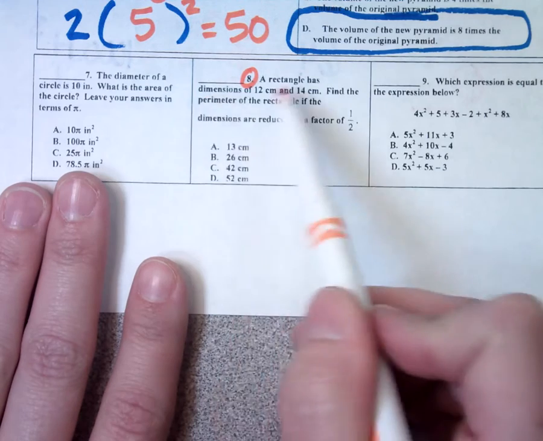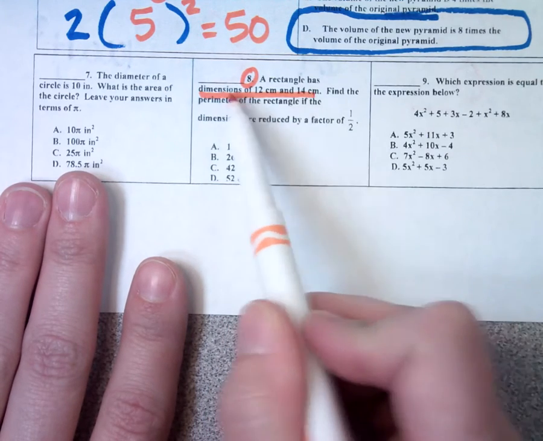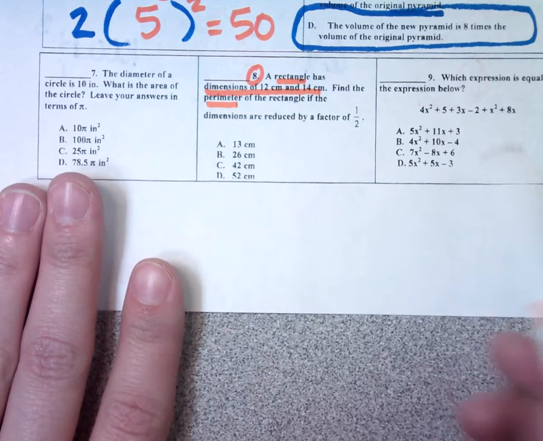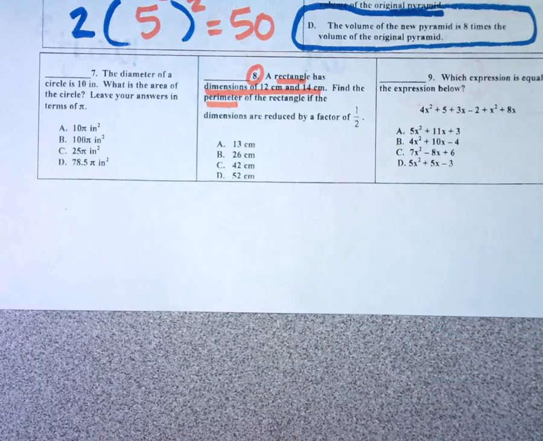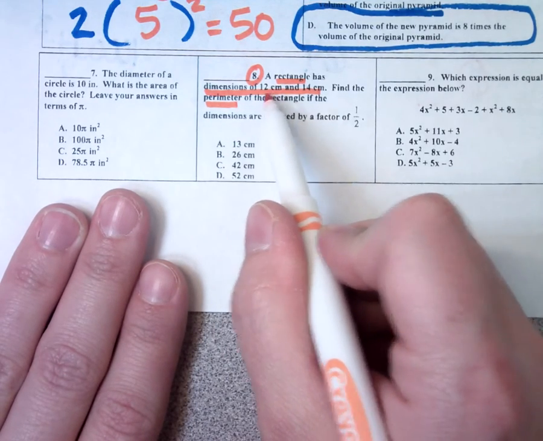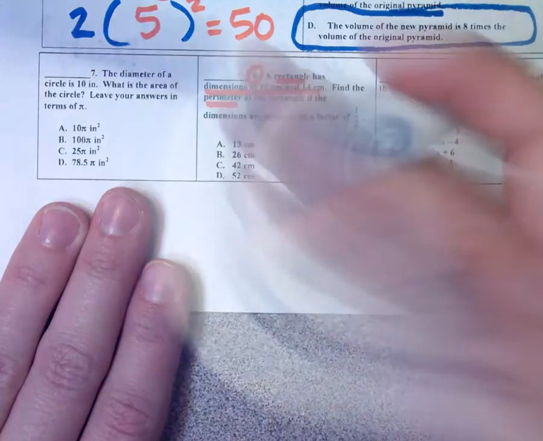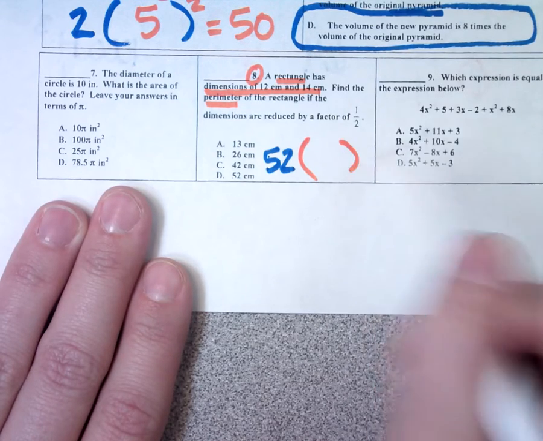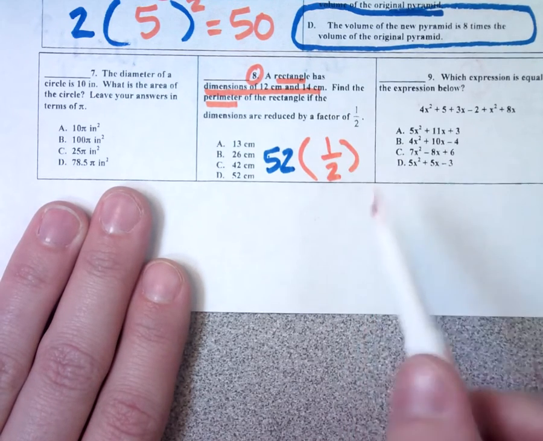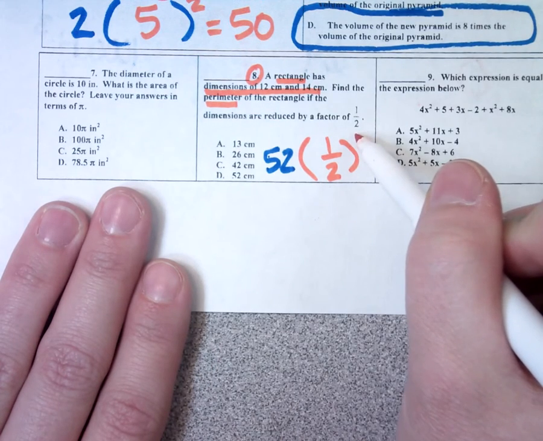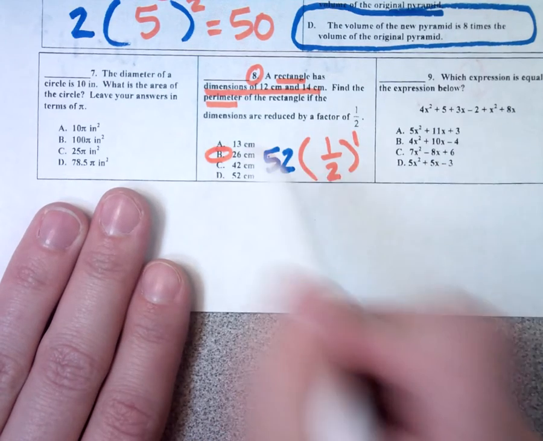Okay. Let's talk about the original dimensions. It's a rectangle, and it says they're 12 by 14. What's the perimeter of the original shape? If it's a rectangle with dimensions of 12 and 14, what's the perimeter of the original shape? 52. 12 plus 12 plus 14 plus 14. So 52 is the perimeter of the original shape. What's my change? What am I trying to do to it? Make it half the size. And because I'm talking perimeter, what's my exponent? 1. And if I work that out, I do get answer choice B.